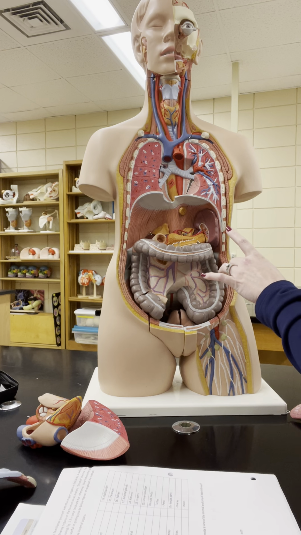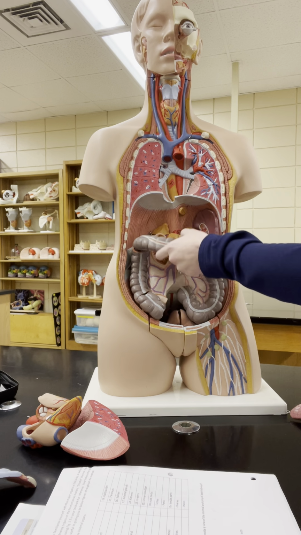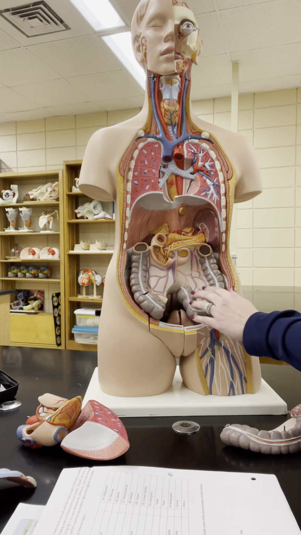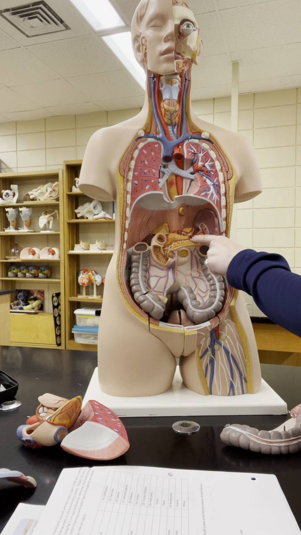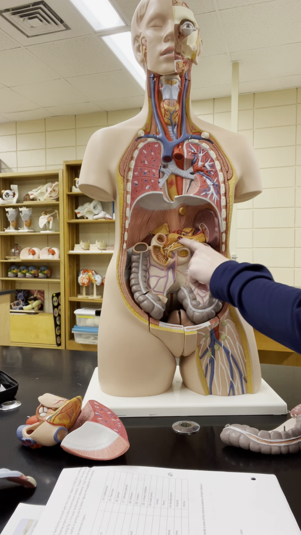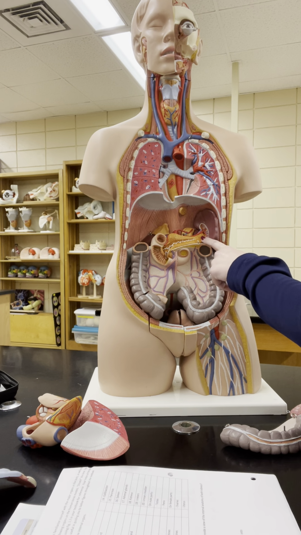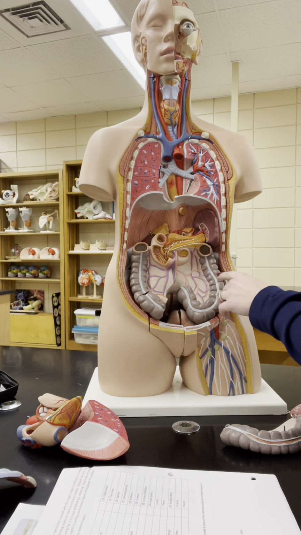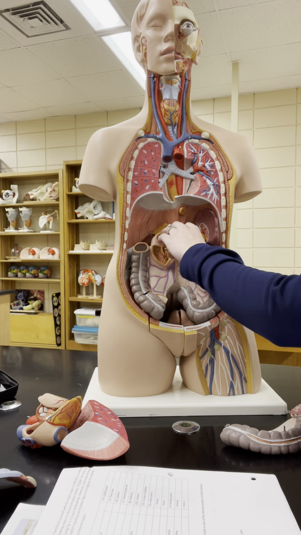Now, what else have I got? Adrenal glands. I need to take these out. Oh, the pancreas. Here's the pancreas. There's the pancreas, very close to the spleen. So it's going to be in more of the epigastric kind of area there.